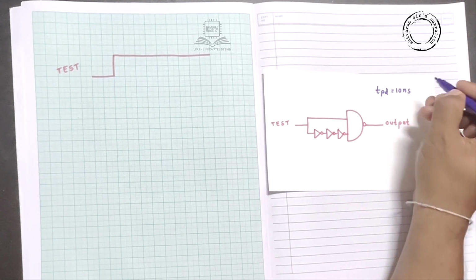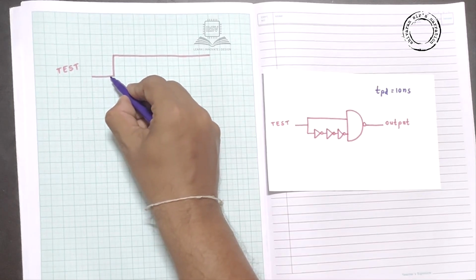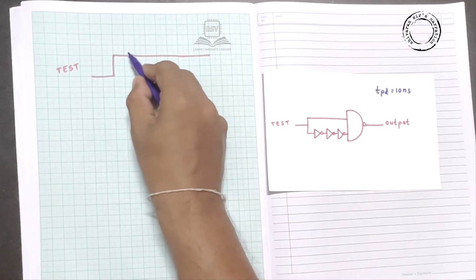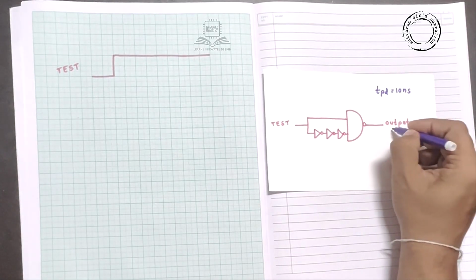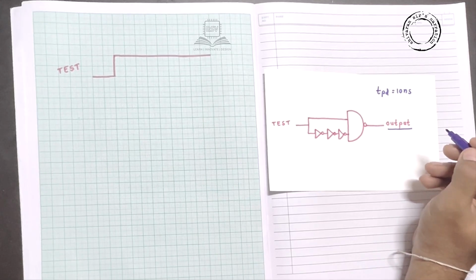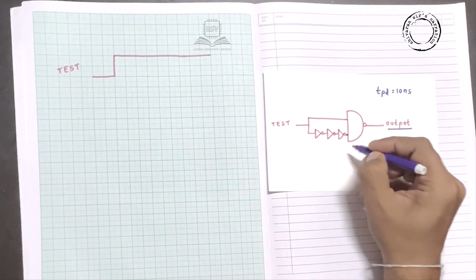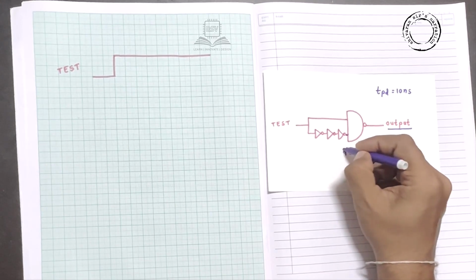The test signal, they said previously it was 0, logic low, and it has shifted to high. This is the test signal. And if you want to draw the output waveform to solve the given question, you need to know the point here. Let's consider this as test bar.